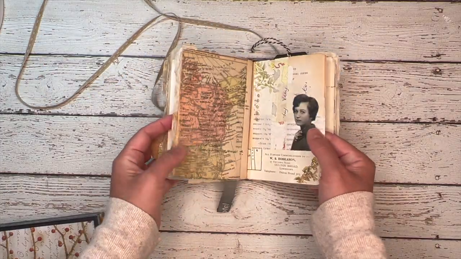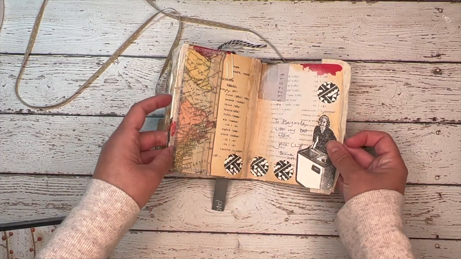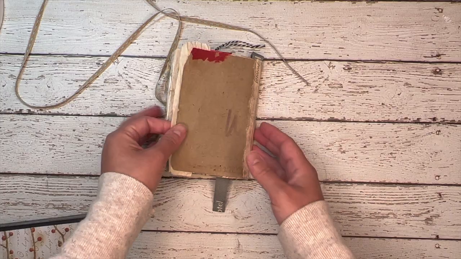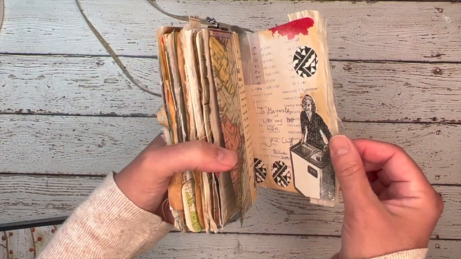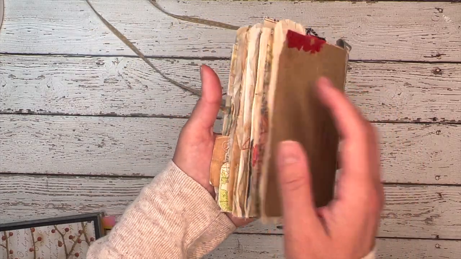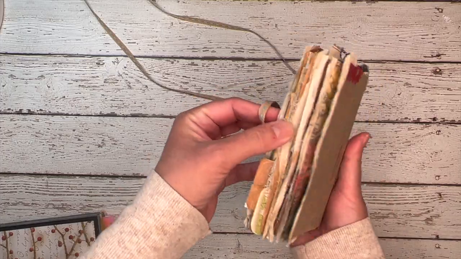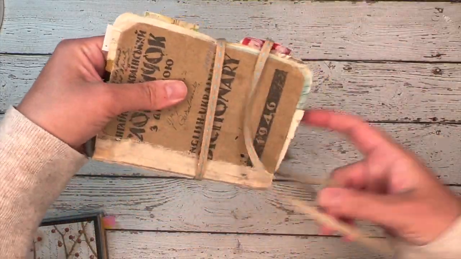I like the paint she uses, the colors, the design. And in between some of the pages, she glued several pages together, and in between she put ribbon and other things to kind of add to the whole effect of this altered book.